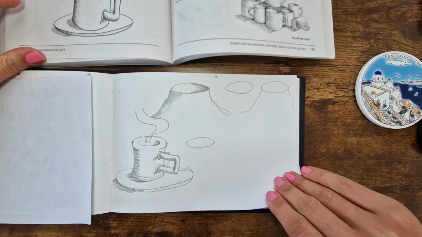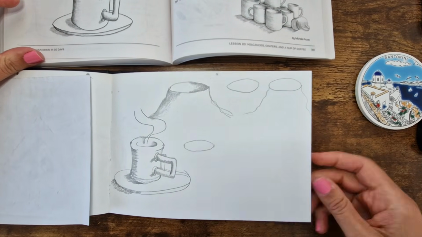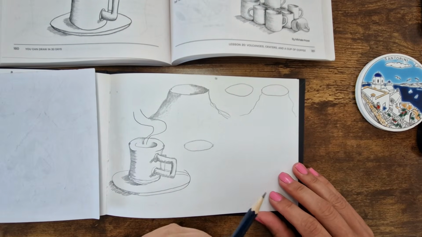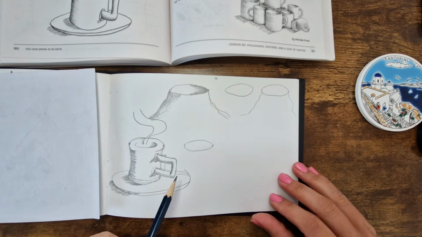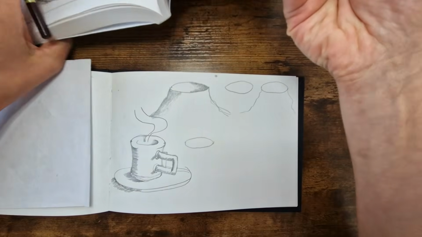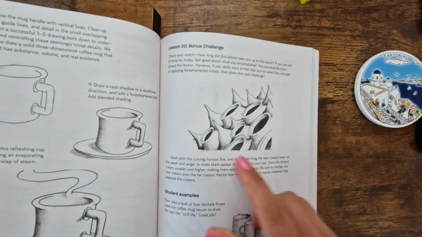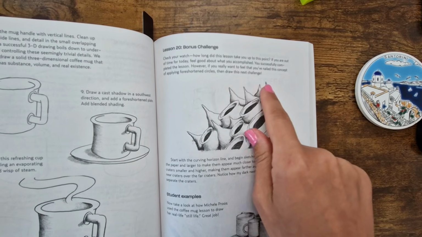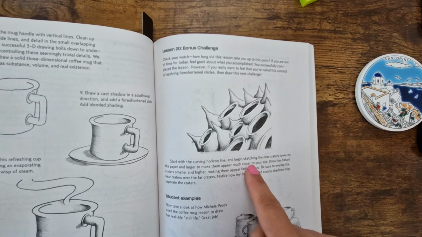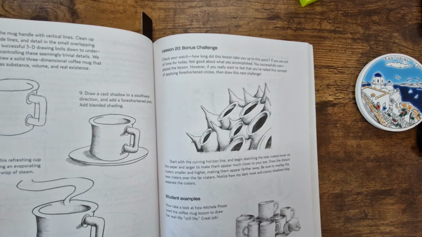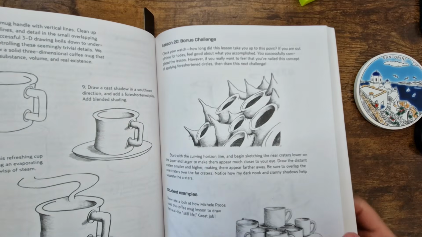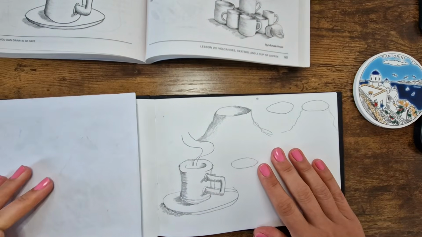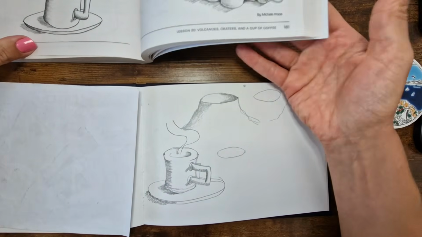So I'm gonna leave this space here for when I practice it. I'll do another video, I think, just practicing it. He's saying here to draw the bonus challenge for this thing. What is it? Craters. But I prefer drawing the cup. I like drawing the cup. I enjoyed that one. Right, well, that's it then, guys.